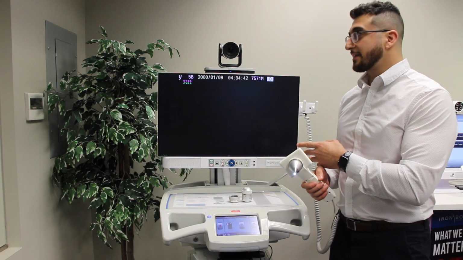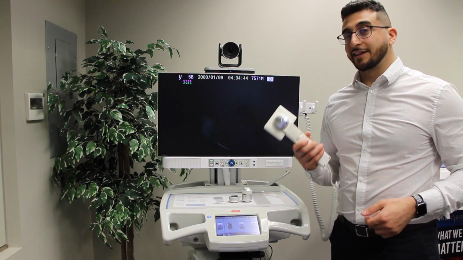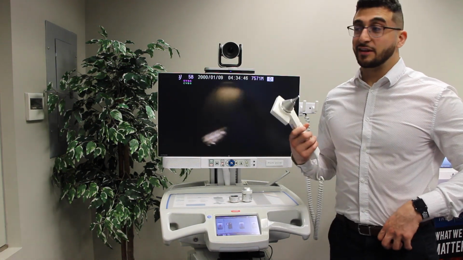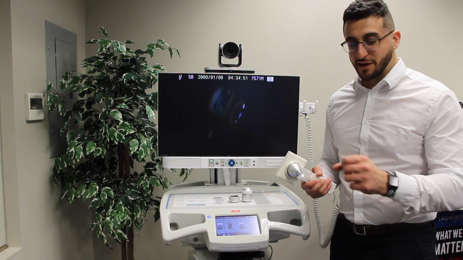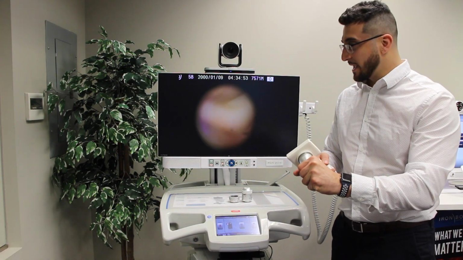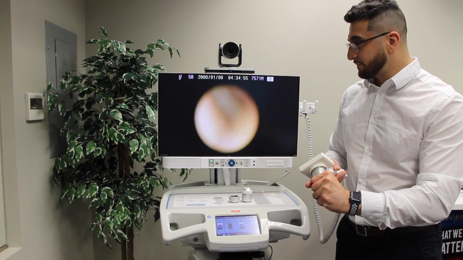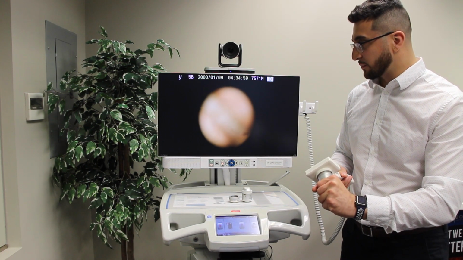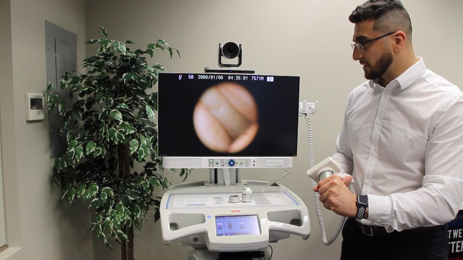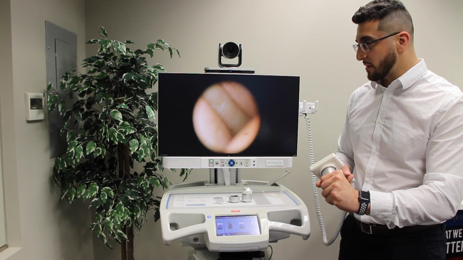Now, it's going to take a second and then you're not going to be able to see anything. This is meant for the back of the throat and the ears. I'm not going to show you any of that on this video. Instead, I'm just going to make a little ball with my hand and stick it in there. Now, as you can see, I can make it either blurry or come into focus. So I'm going to press OK to freeze frame that.